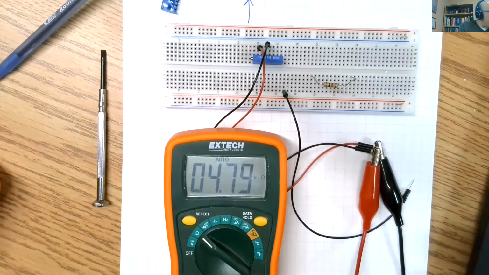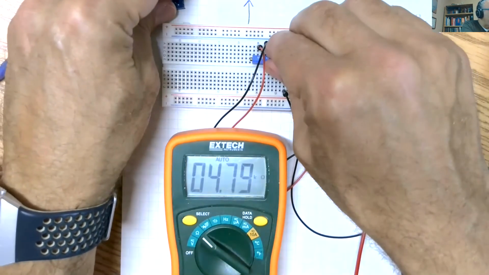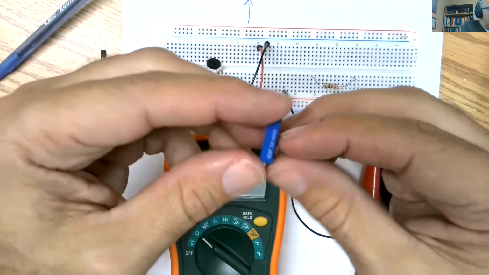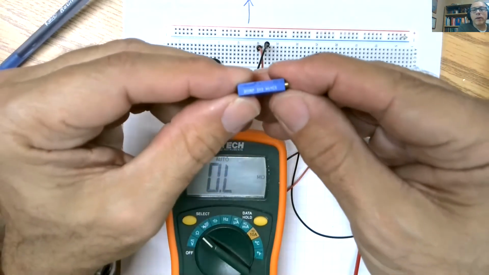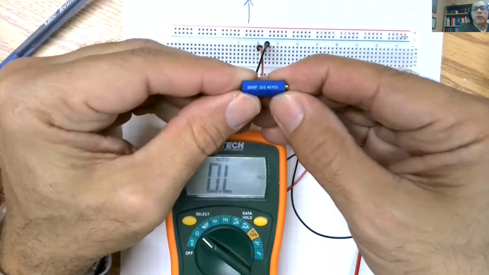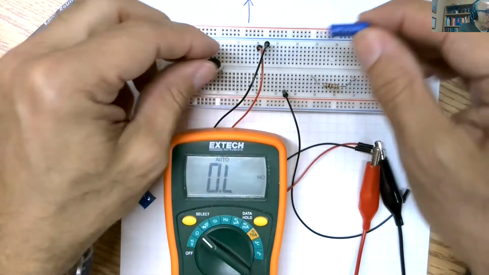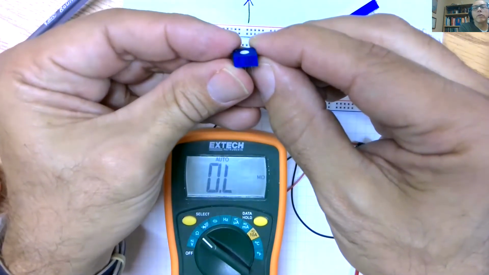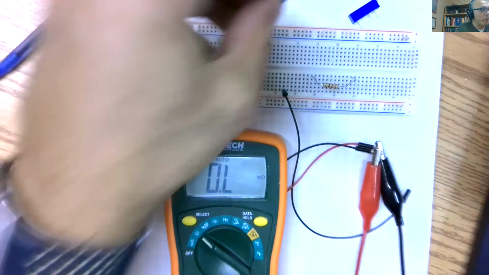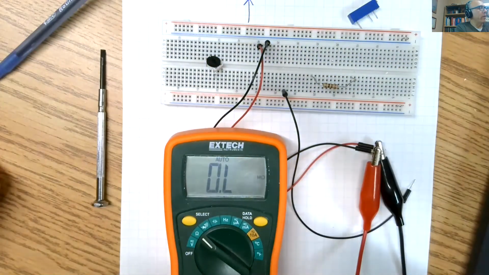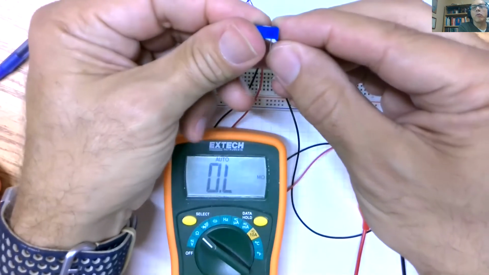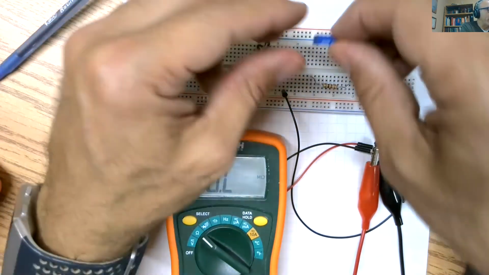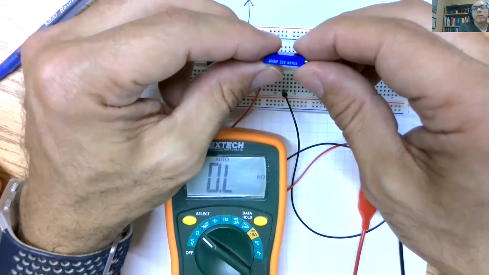Now, to know what value a variable resistor is, a lot of times it says right on the unit. If you're using a trim pot, you'll see a 3-digit code. So this is 103, if you see in the middle there. This one here is also 103. If you look at the package, you'll see a 103 on it. This one here is a 102. So 102 means 1 0 and 2 zeros, which is 1,000. 103 is 1 0 and 3 zeros, which is 10,000.